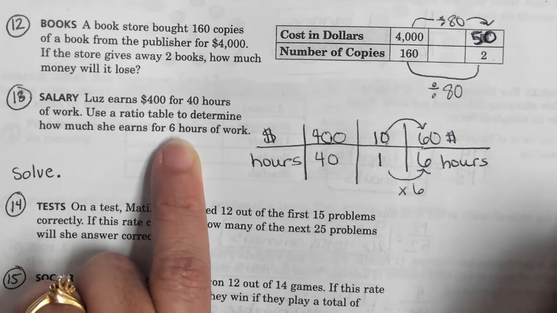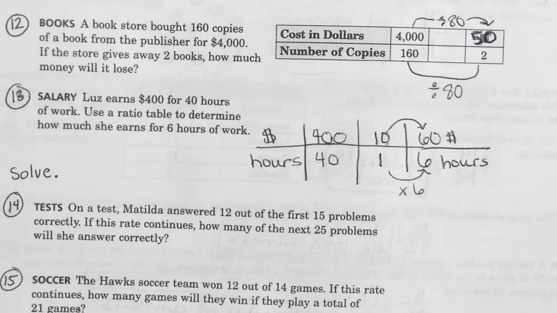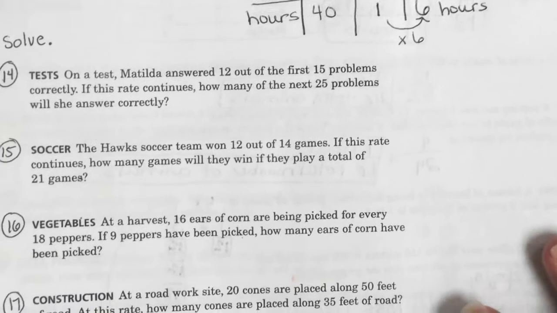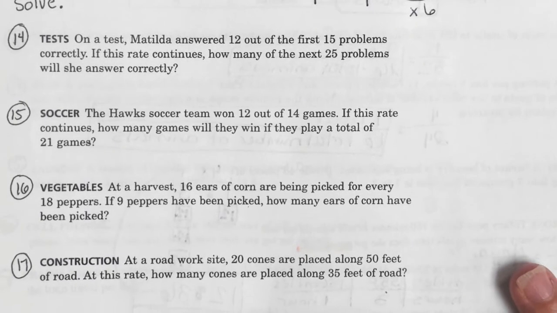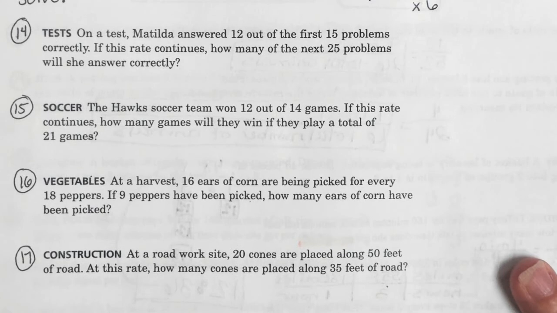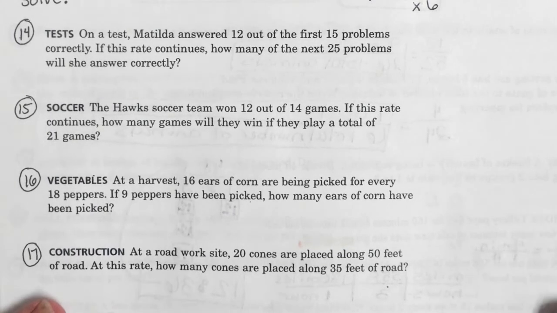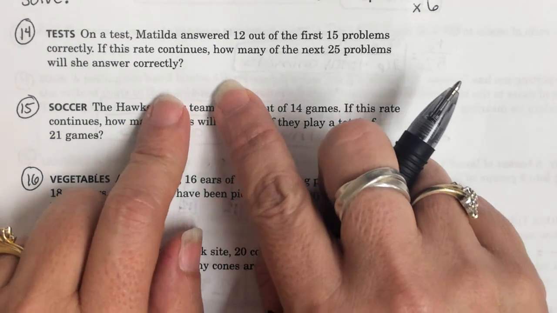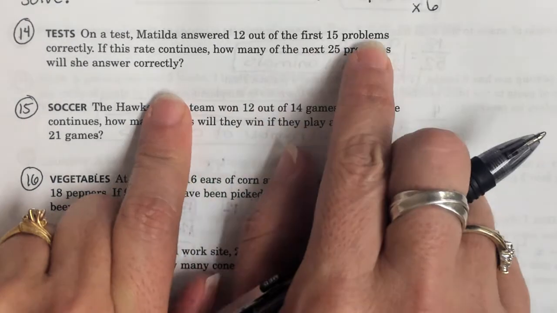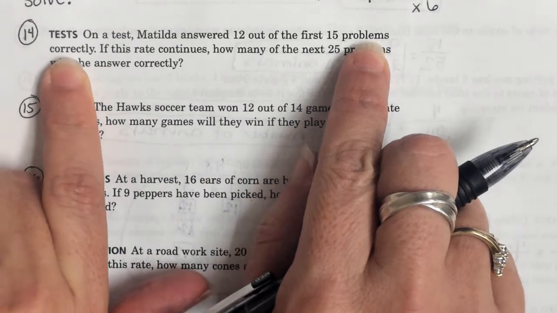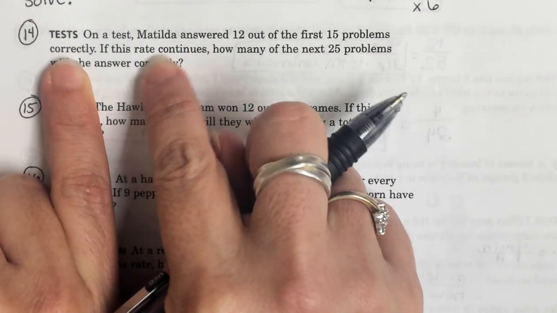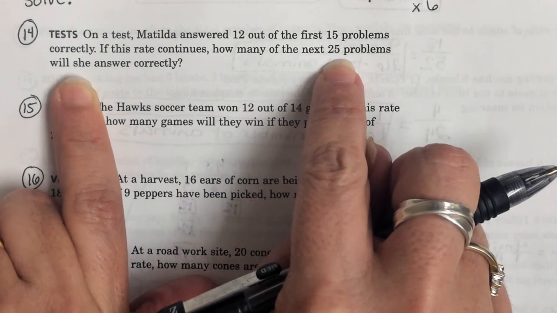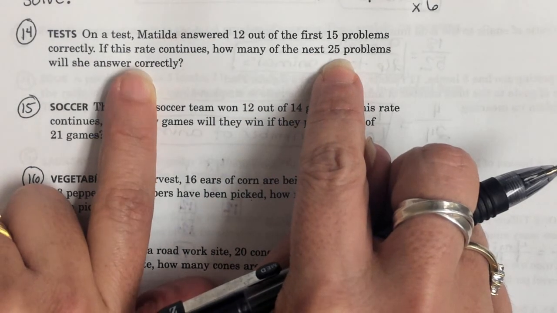Now, 14 through 17 are what I would call word problems, and you could do them different ways. I just kept doing them using ratio tables. On a test, Matilda answered 12 out of 15 problems correct. If this rate continues, how many of the next 25 problems will she answer correctly?